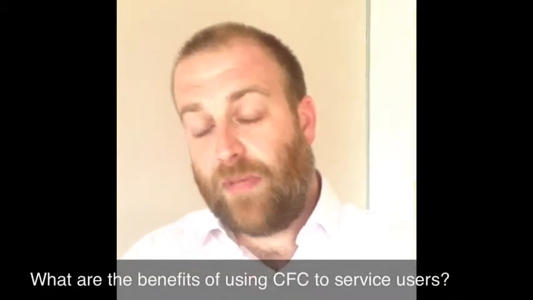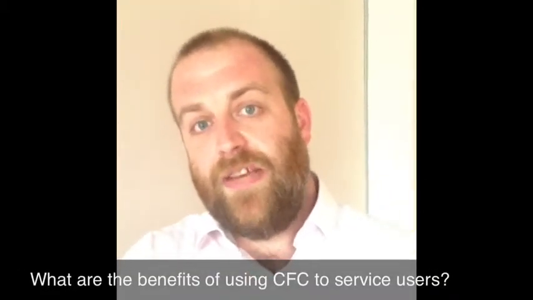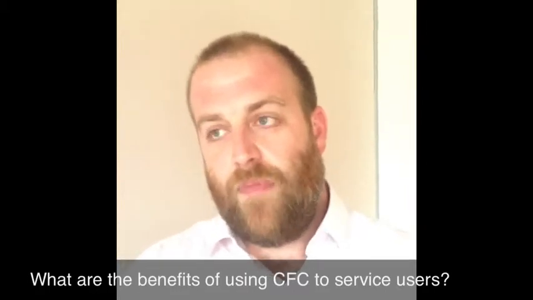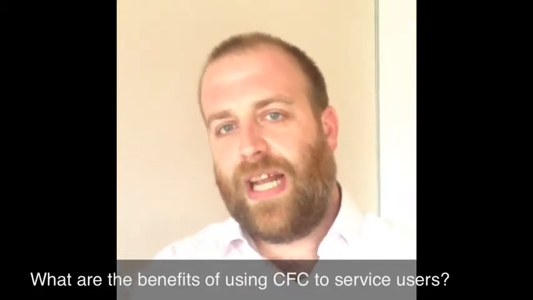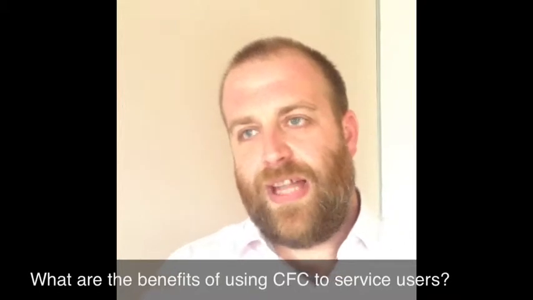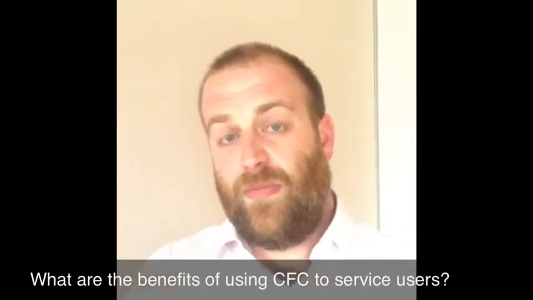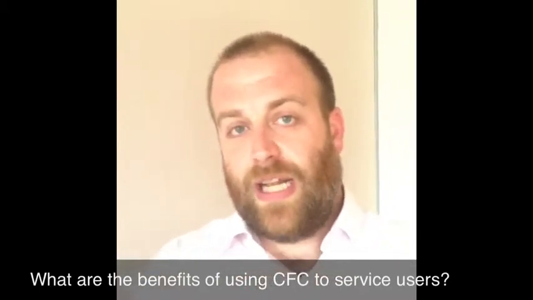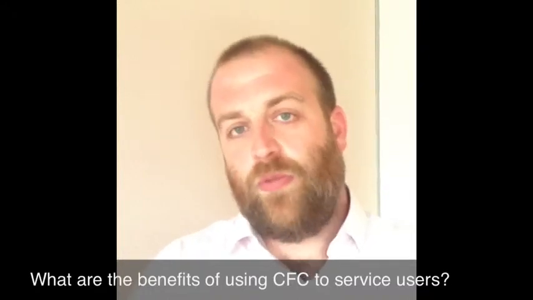Outcomes for service users. I think there are some big benefits from the CFC, leaving the money side of things aside. People's support needs are going to be very clearly charted, obviously in terms of time, but it's very clear what people's support needs are.